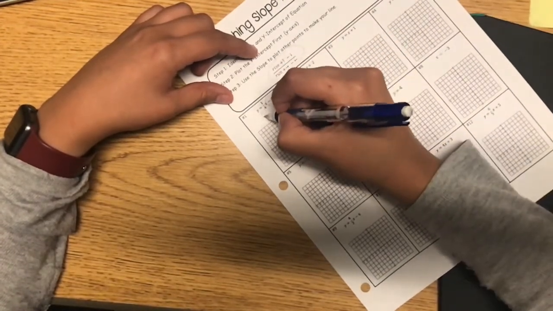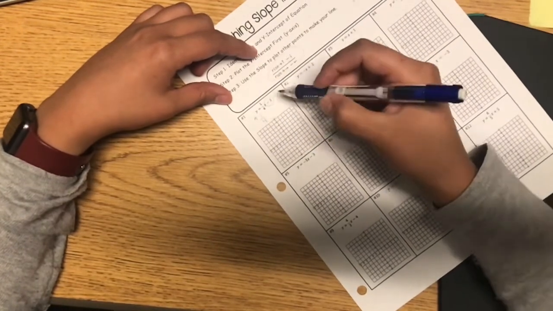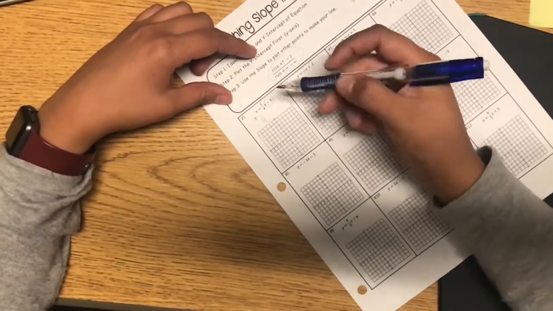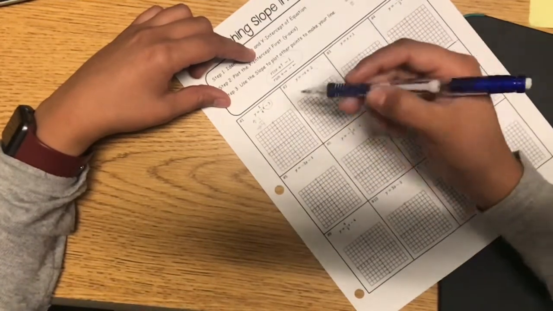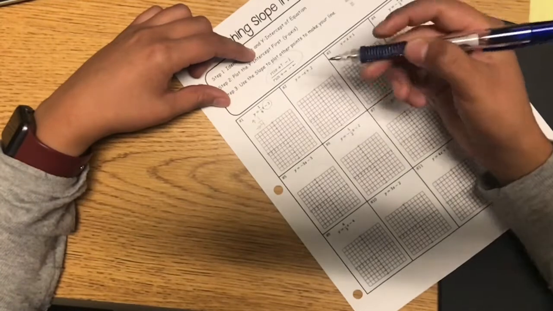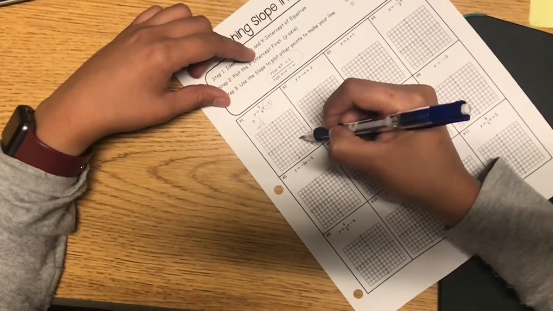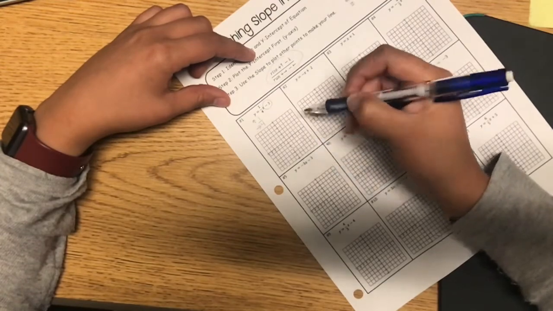Since the slope is 1/4, the numerator is positive, so we're going to go up. The denominator is positive also, so we're going to go right. So from my y-intercept of -3, we're going to go up 1, right 4 to plot the next point. So if you go up 1, right 4, you put a dot.